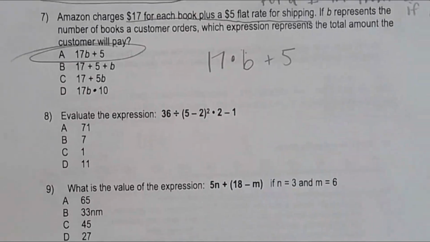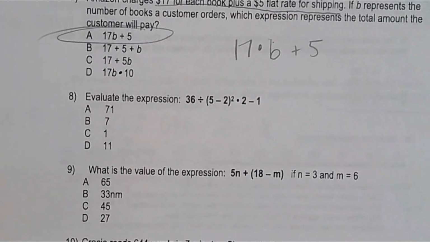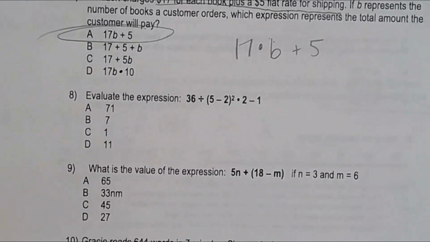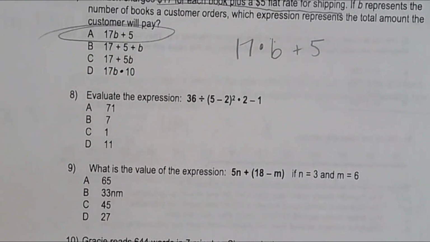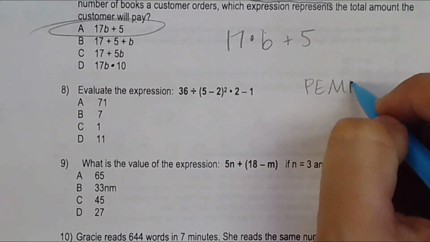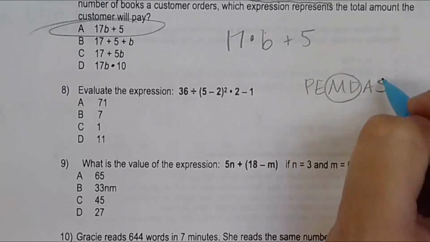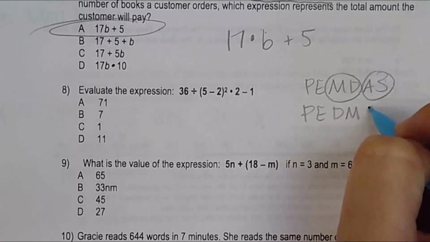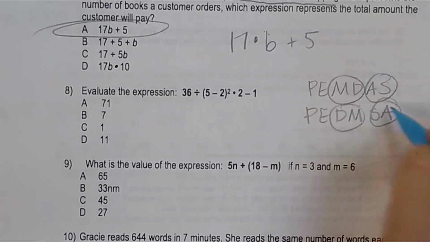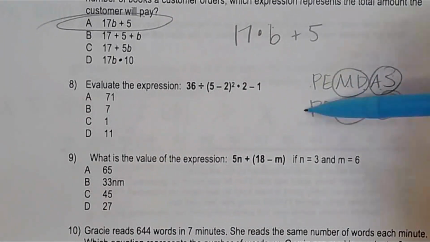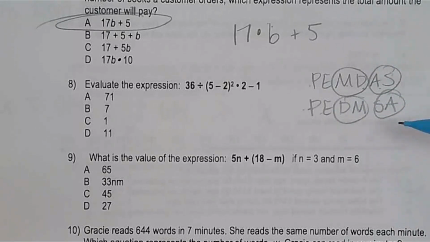All right, looking at evaluate the expression 36 divided by open parentheses 5 minus 2 close parentheses to the second power times 2 minus 1. Please excuse my dear Aunt Sally. A lot of you forgot about this rule. And there is a reason why I wrote it like this. Please excuse my dear Aunt Sally. Please excuse dear Miss Sally's aunts.